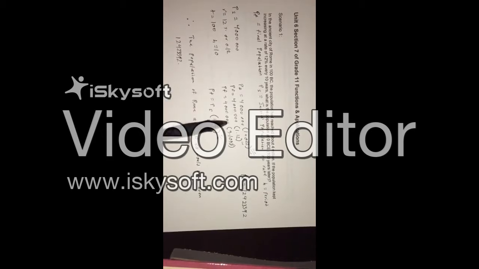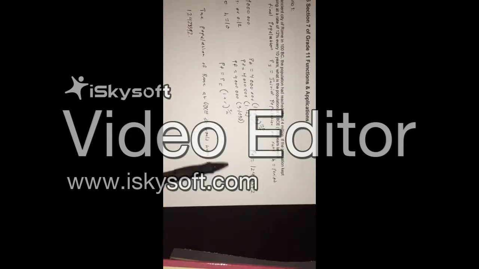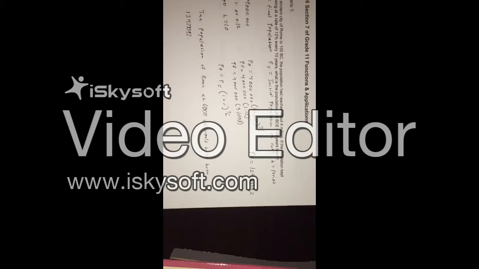So our formula would be 4 million times (1 plus 0.12) to the power of 100 over 10. After using this formula, we would find out that the population of Rome at 0 BCE would have been 12,423,392.